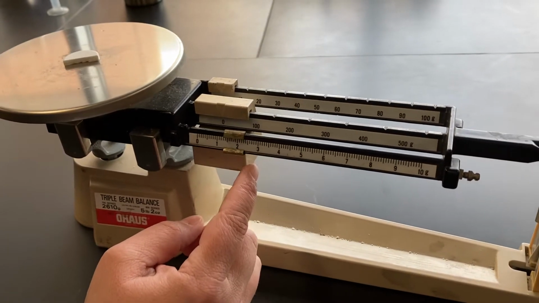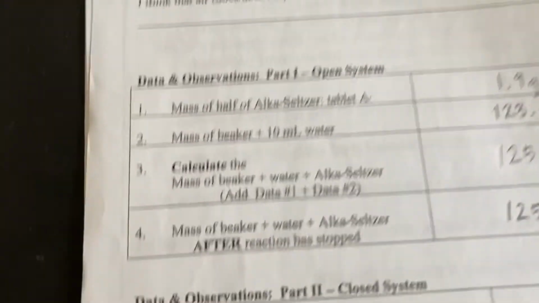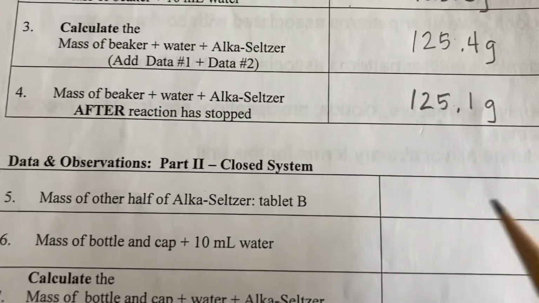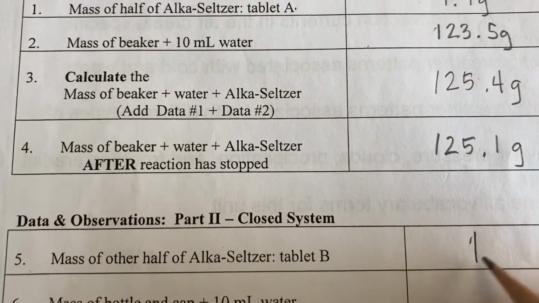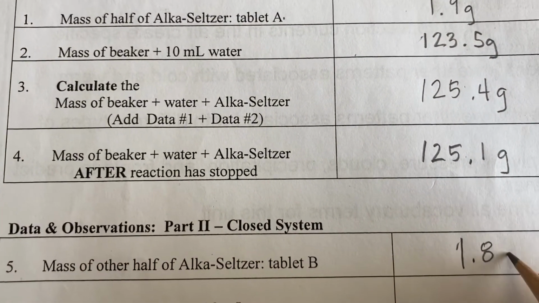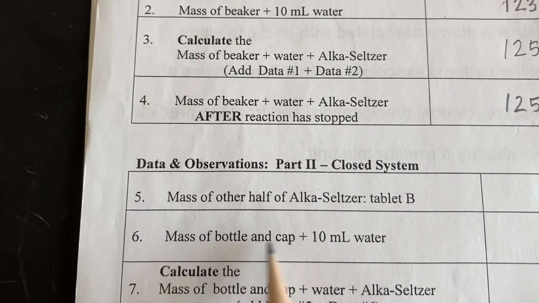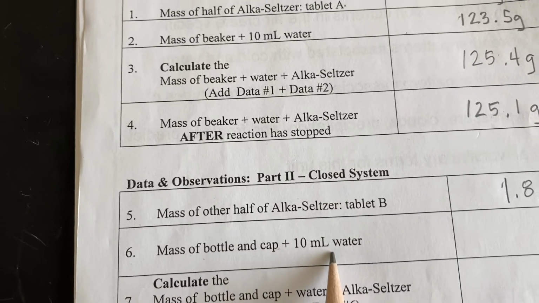This one is 1.8 grams. So let's record that. We're going to be right here on step 5 now, and that's going to be 1.8 grams.